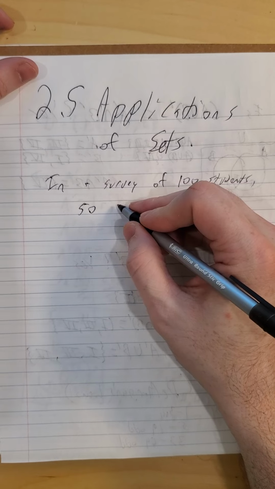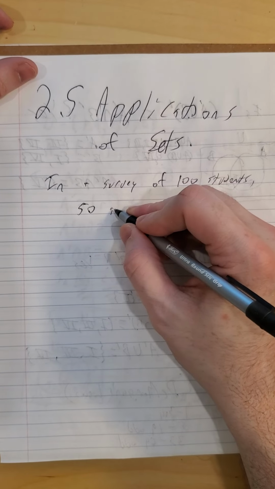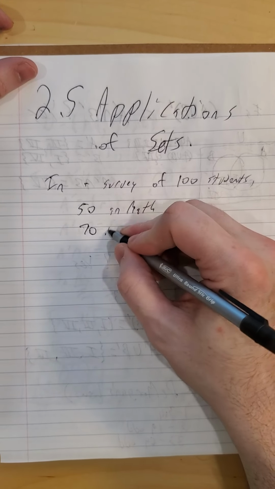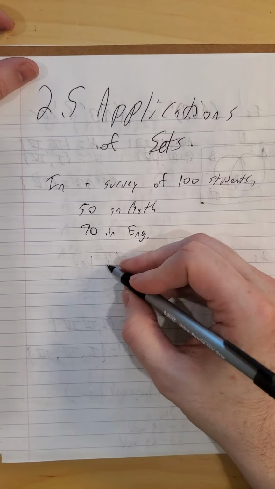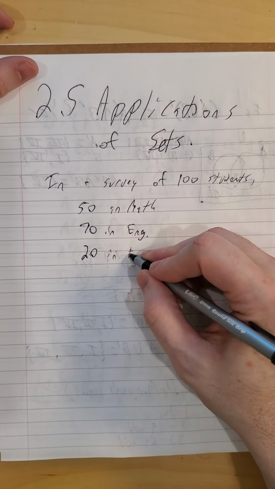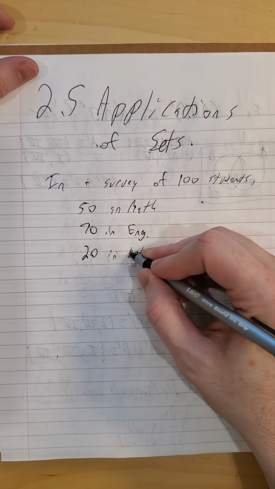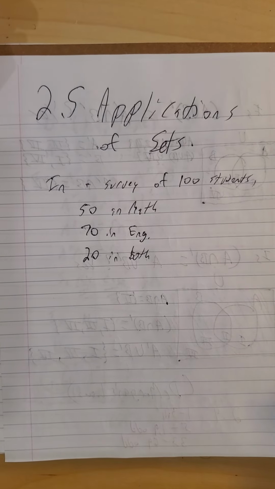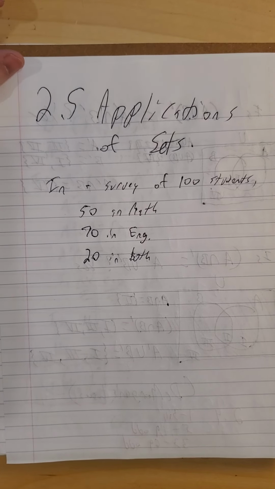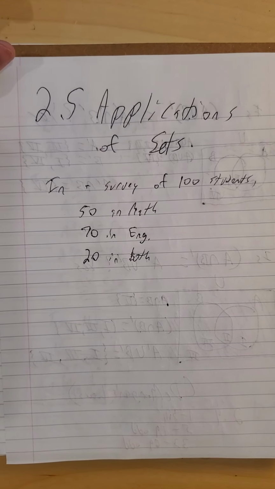50 that were in math, 70 in English, 20 were in both. So we can use this to identify from our sketch that we're going to make, our Venn diagram, how many were in, say, math only or English only, or in neither English nor math.